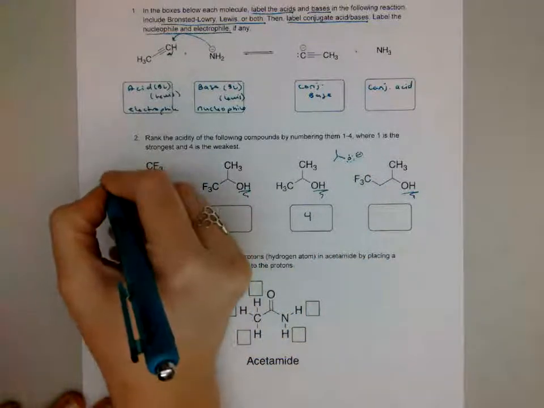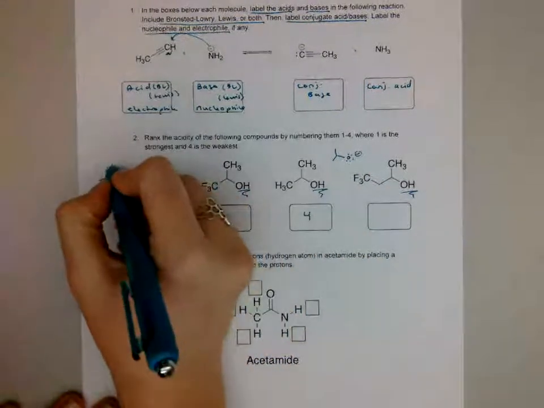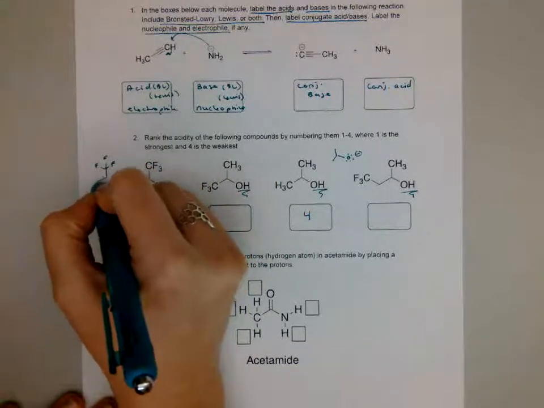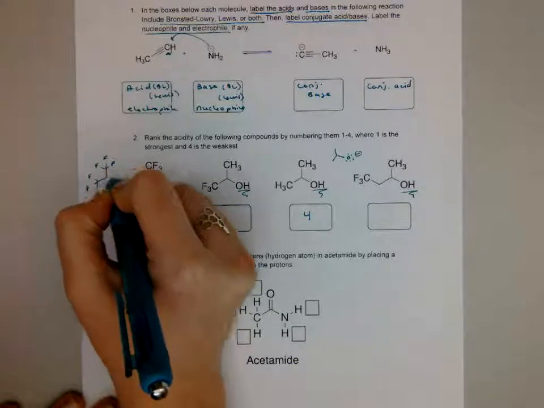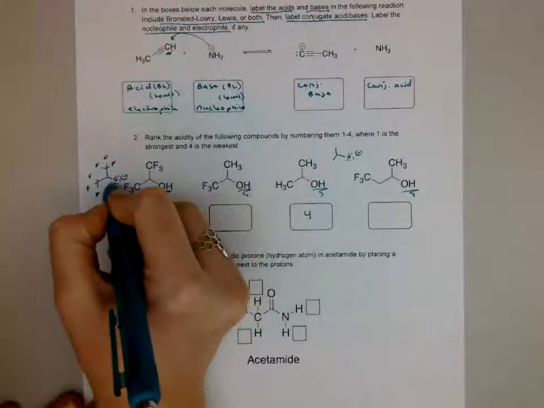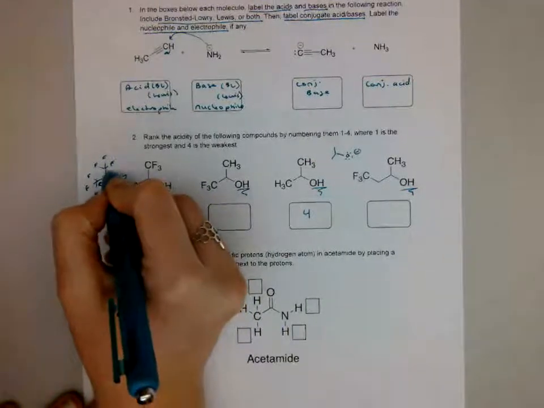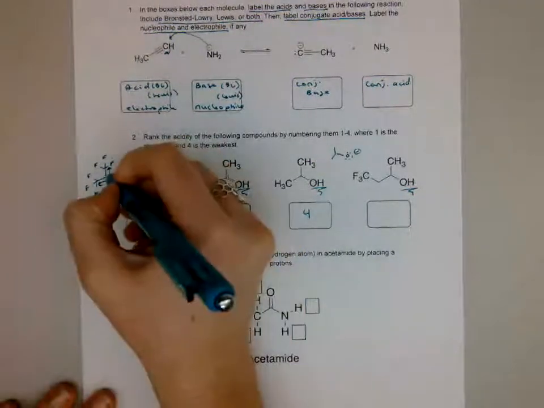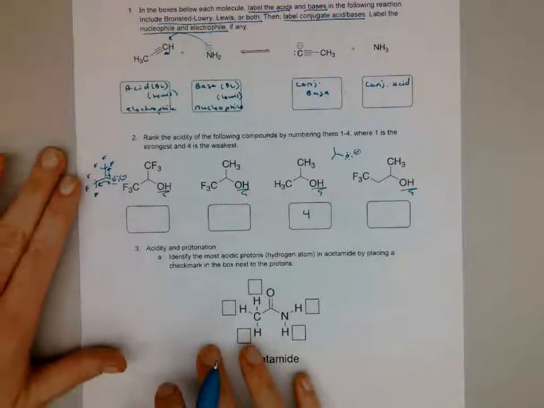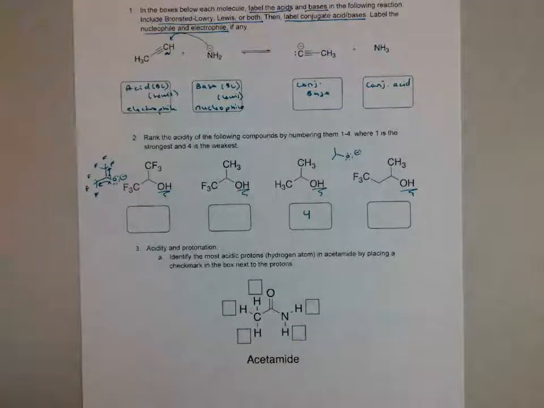But if you go over to this one with 6 fluorines on it, these fluorines are all really electronegative, so they're really comfortable taking any of the electrons that are left behind, and they'll have the inductive effect. The electrons left on this oxygen are going to be pulled away, so the effect of these fluorines is going to make this much more acidic.